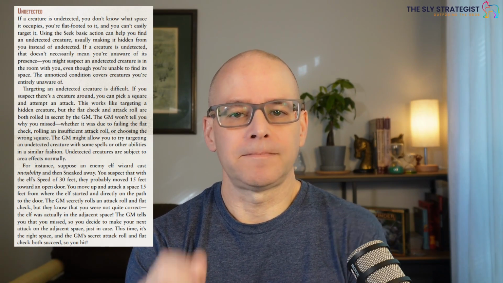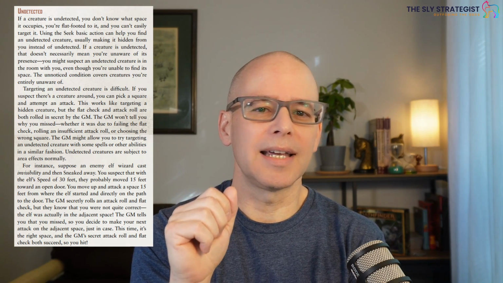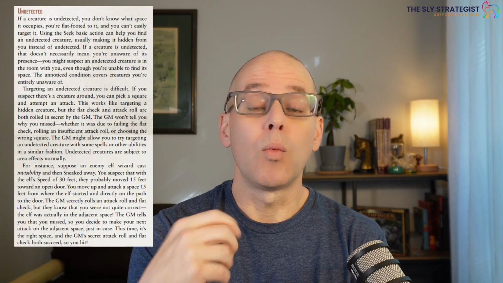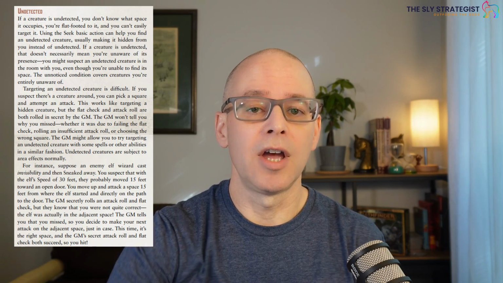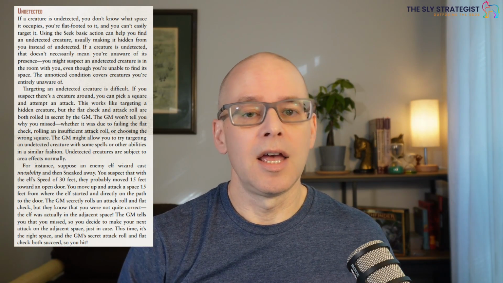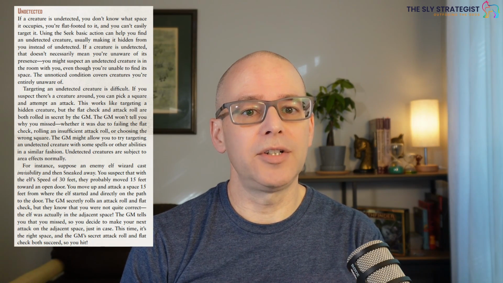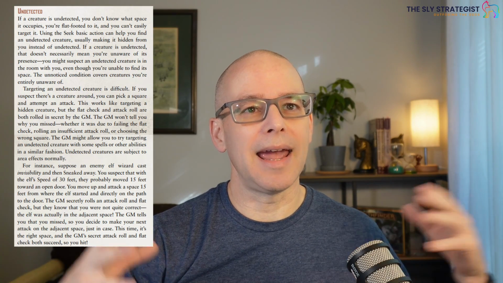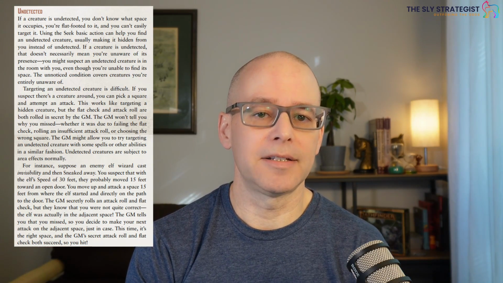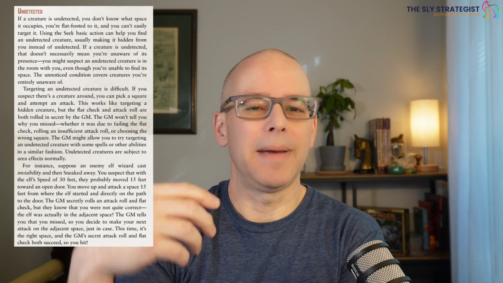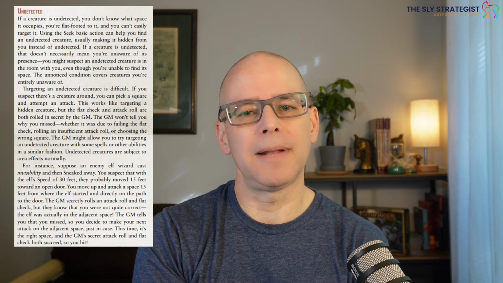One thing I will say is area of effect spells will still affect undetected creatures because you are not throwing that spell at a specific creature, you're throwing it at an area. So if the creature happens to be within the area that you threw it at, then it is going to be affected by the spell. So in that case, the penalties or the secret check would not apply.